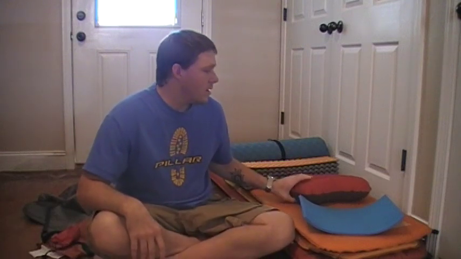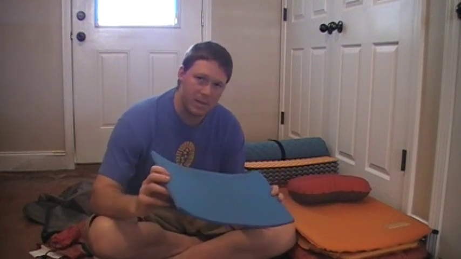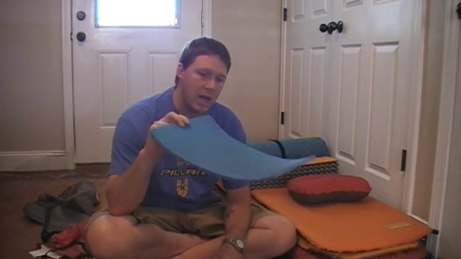Whenever I take this closed-cell pad to my campsite and I decide that I'm ready to set up my tent and call it a night, I can just unroll it or unfold it, however it's packaged, and throw it inside my tent on the ground. I can throw my sleeping bag on it and it's good to go. If I take an air-filled pad, I'm going to have to actually put a little bit of effort into getting it ready so that I can use it.